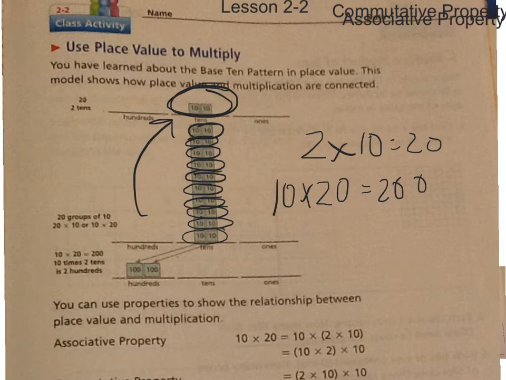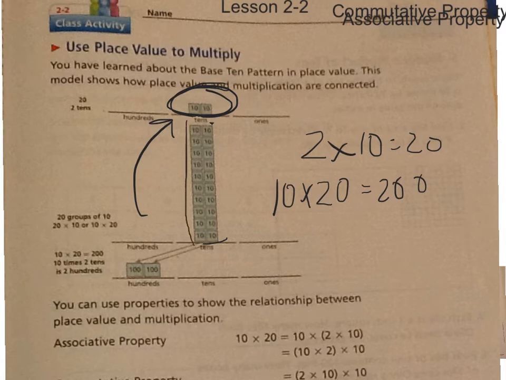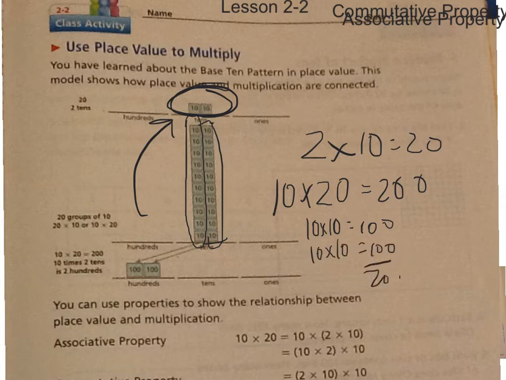Let me erase that and show you on here. Here is one group of 10 tens, so that equals 100. Here's another group of 10 tens, so that equals 100. So that would equal 200. But really, if I wanted to, I could just say 10 groups of 20 equals 200.